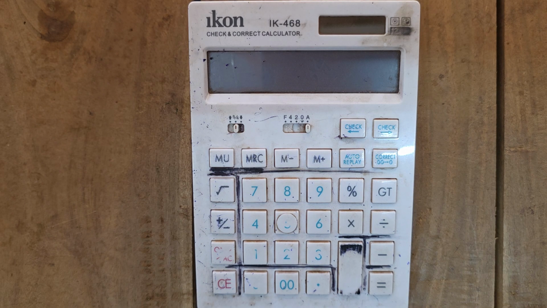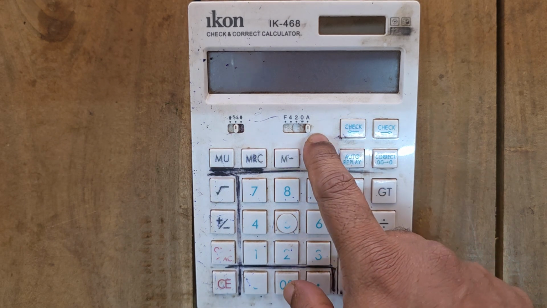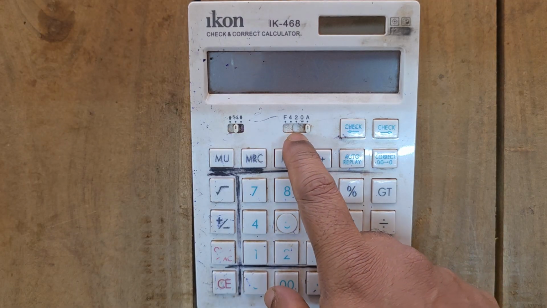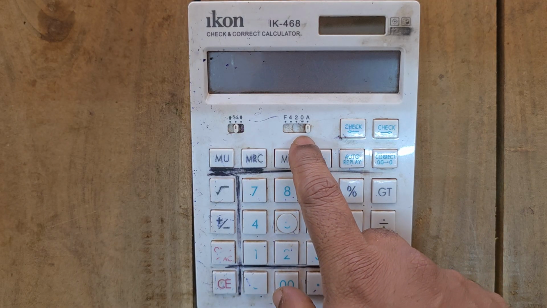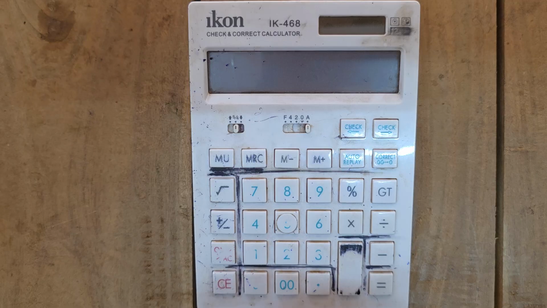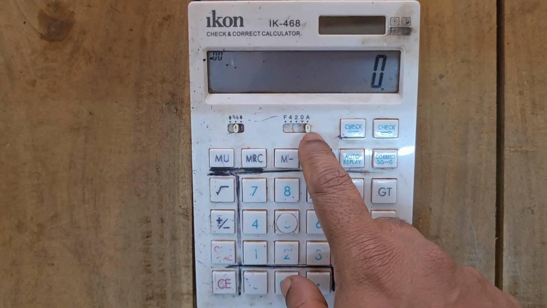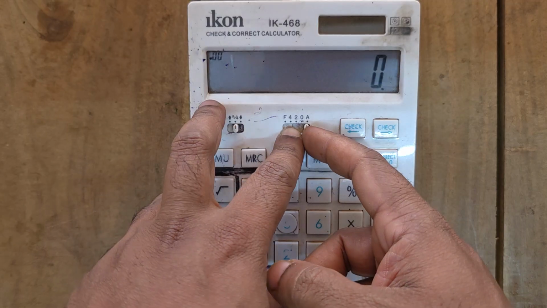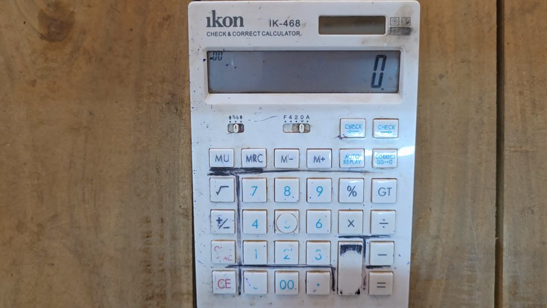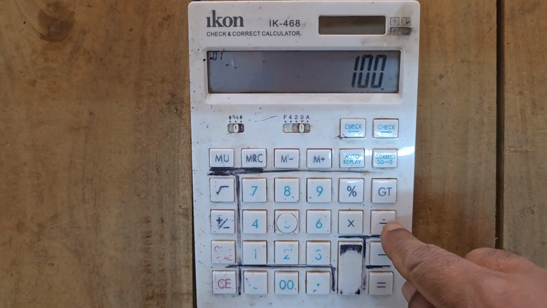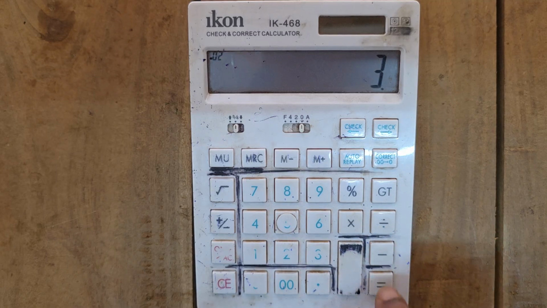In this video, we're learning what the switch given here is, like F, 4, 2, 0, and A for automatic. So turning on the calculator, we are set to automatic. I'm setting this one to 0. Okay, and 100 divided by 3.